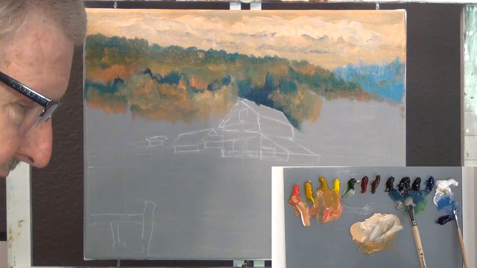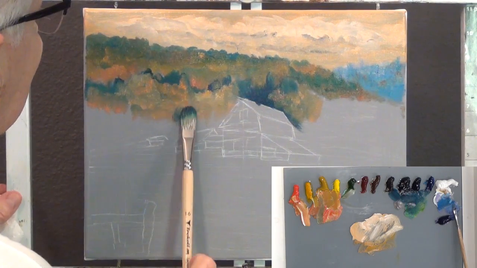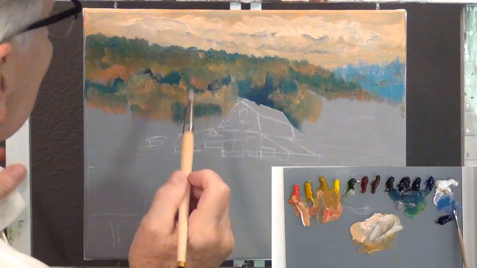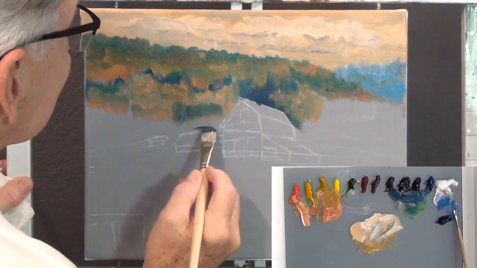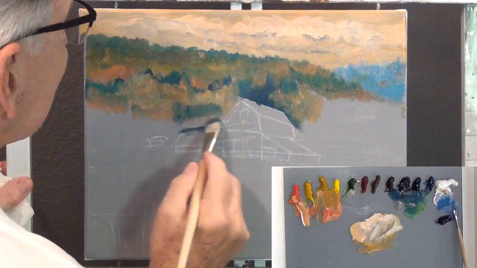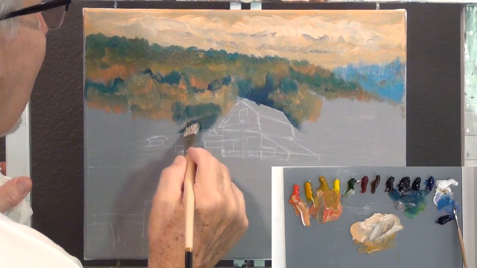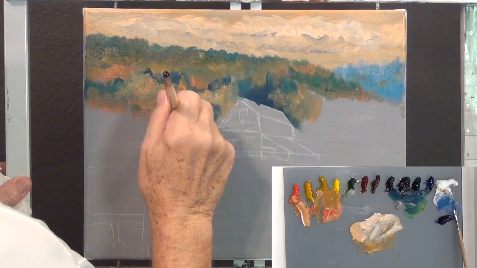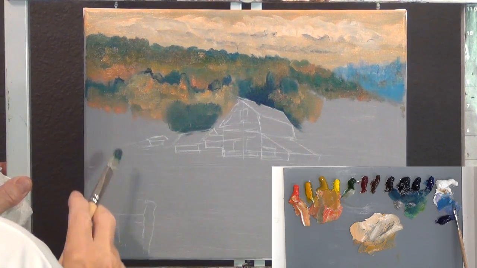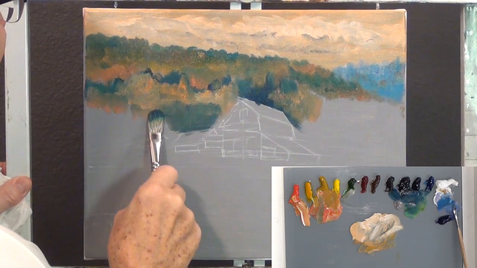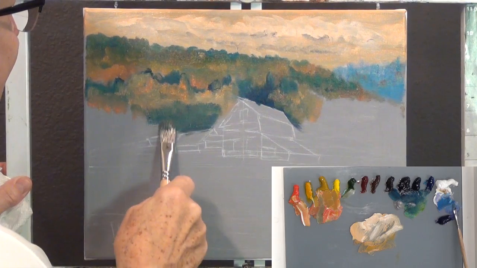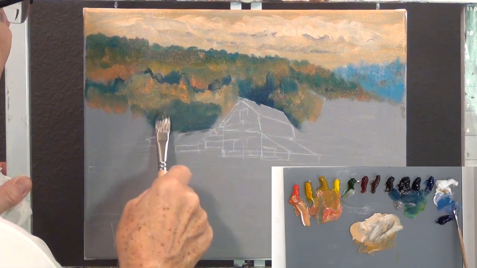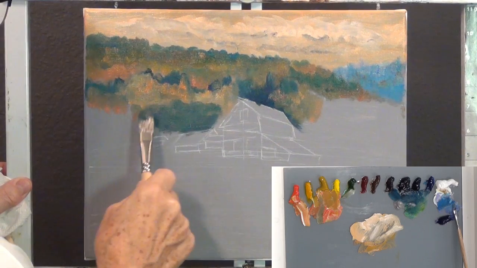Over here I'm going to pop in a few more darks. Actually, I want to outline this little job here. This filbert brush has a nice rounded top on it.